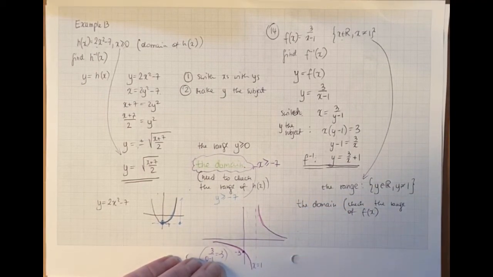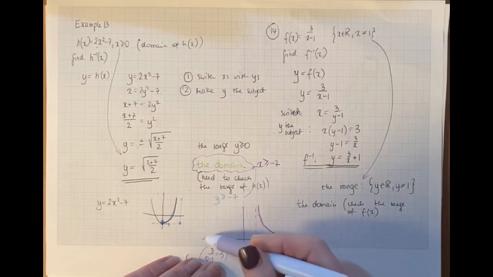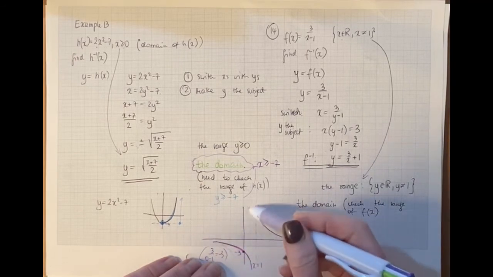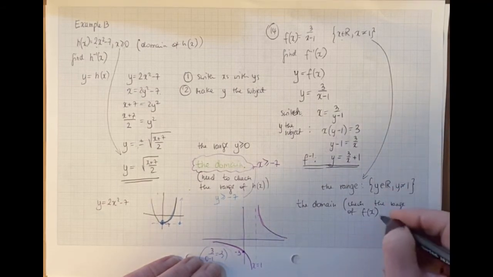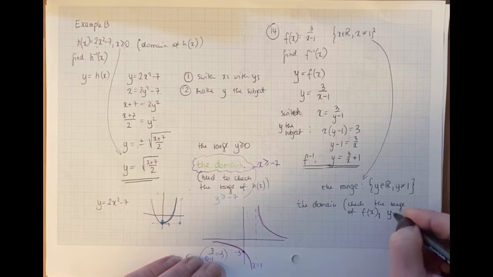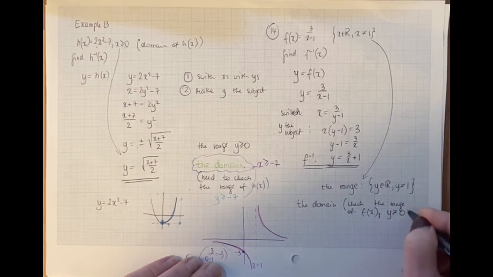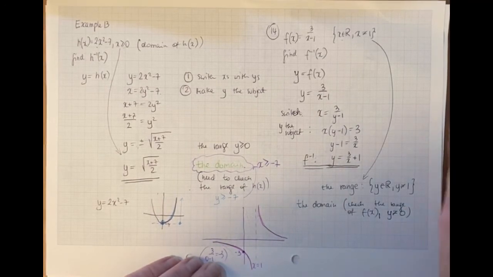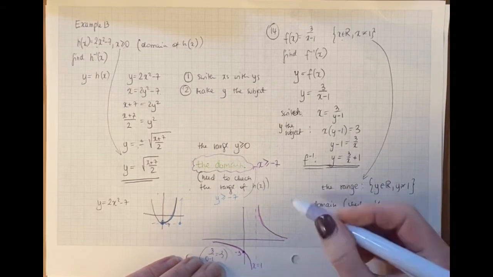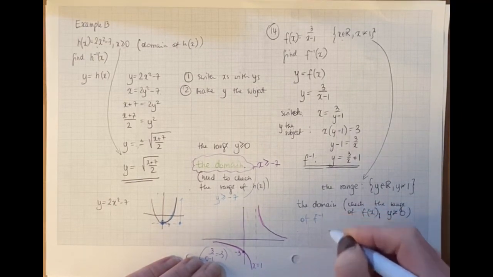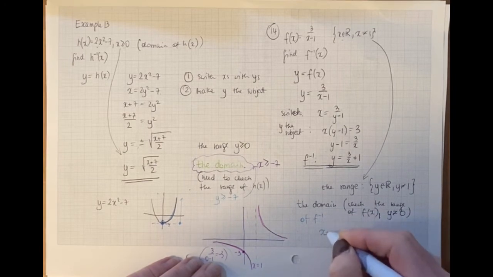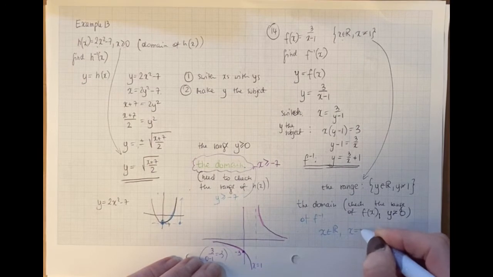So if you go up, the only value you're not going to obtain is y equals 0. So the range of the original function is anything apart from y equals 0, and that becomes the domain. So the domain of the inverse function is going to be x's belonging to real values apart from 0.